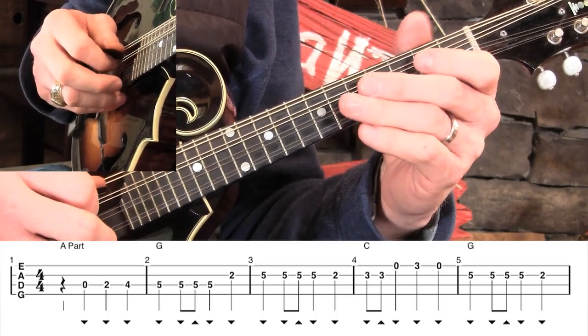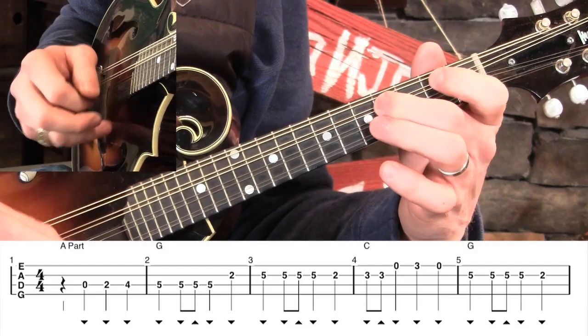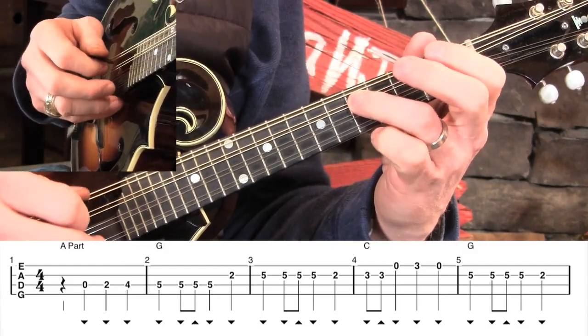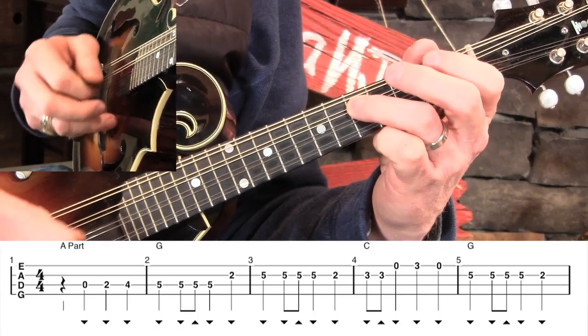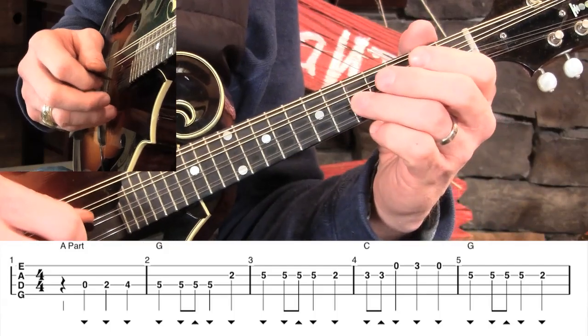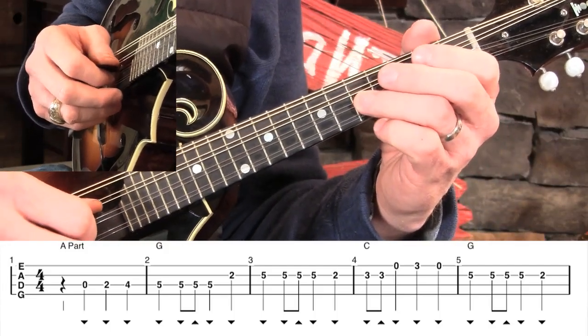All right, so we're going to walk into this A part with just 3 quarter notes, open, 2, 4. And we'll get to measure 2. We're going to start that little shuffle pattern. Okay, so that's pretty simple, and we're not going to spend tons of time here because I want to spend the majority of our time on the solo.